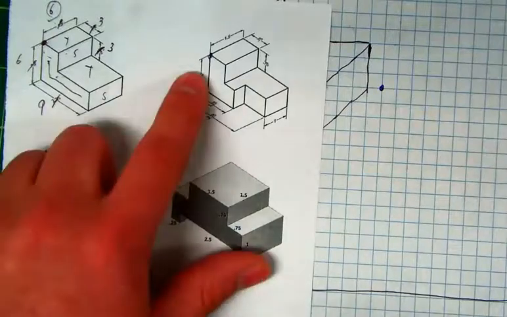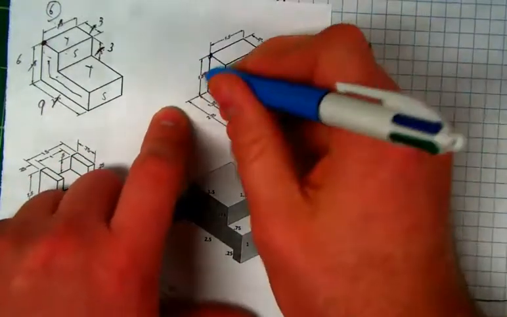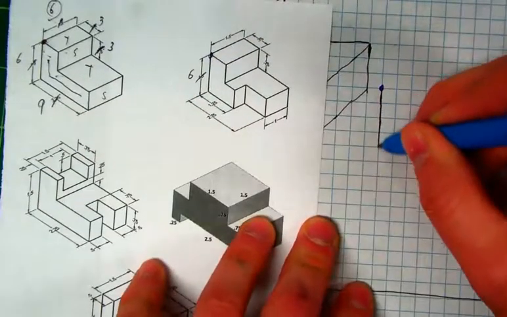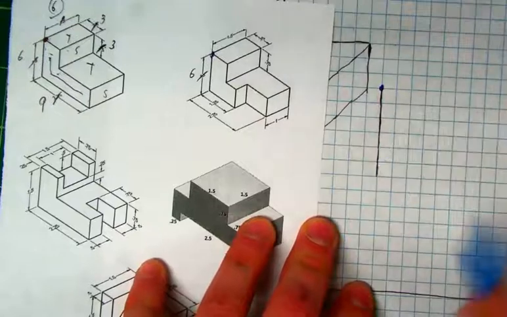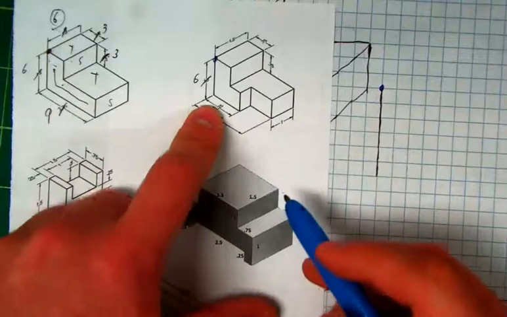Good. From here, from this corner, how far down does it go? 1.5 is 6 squares. Yes, we'll go 1, 2, 3, 4, 5, and 6. I like to double check my math. 2, 4, 6. Good. And then it goes to the right. How many from there?